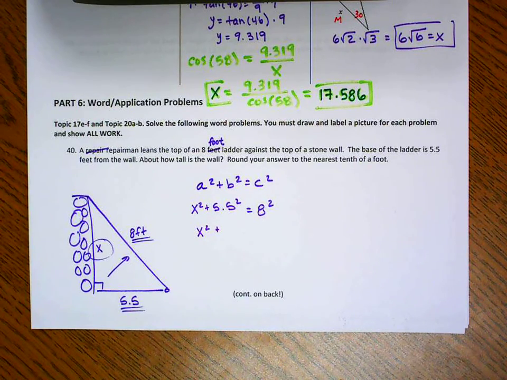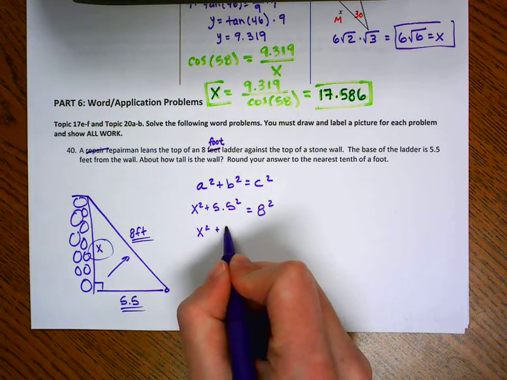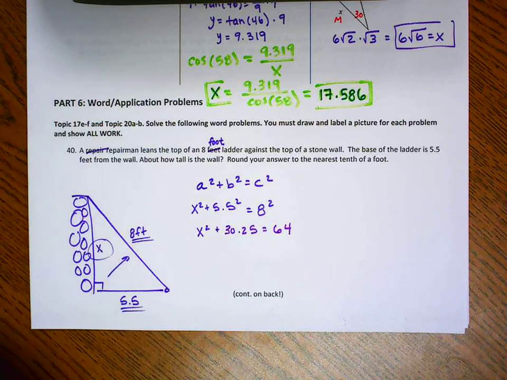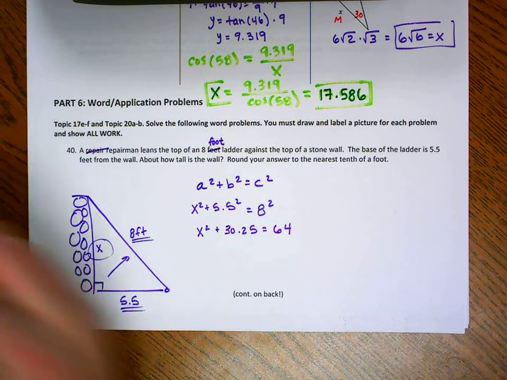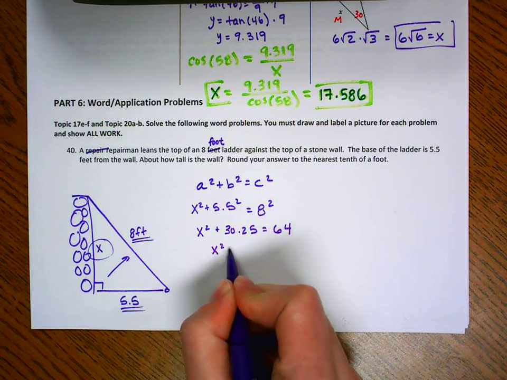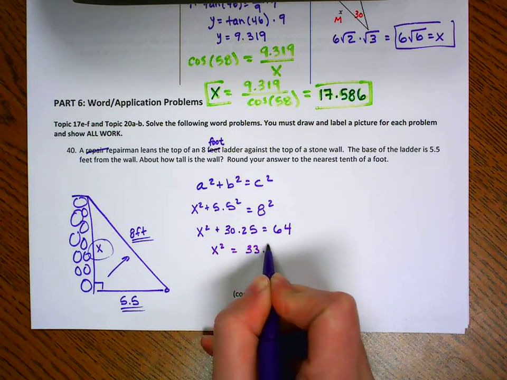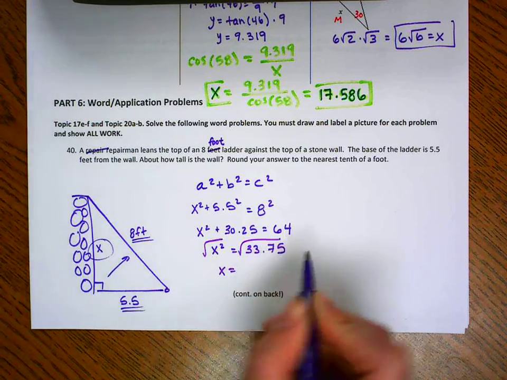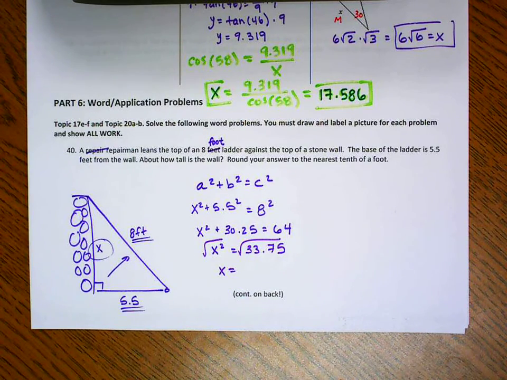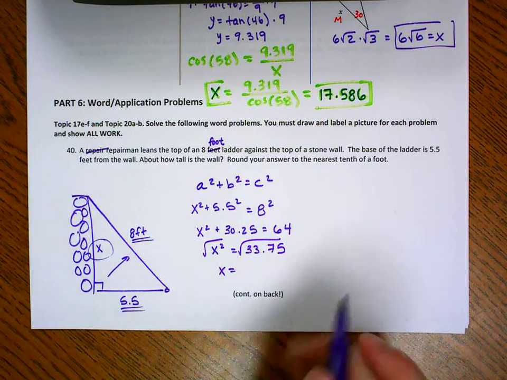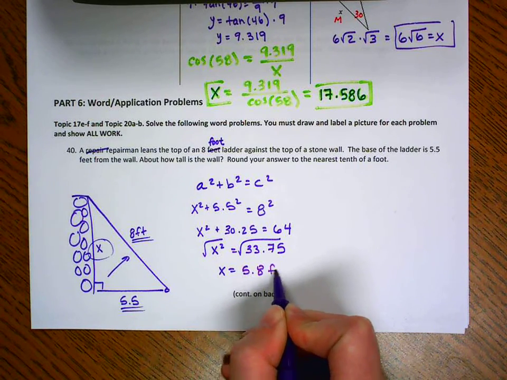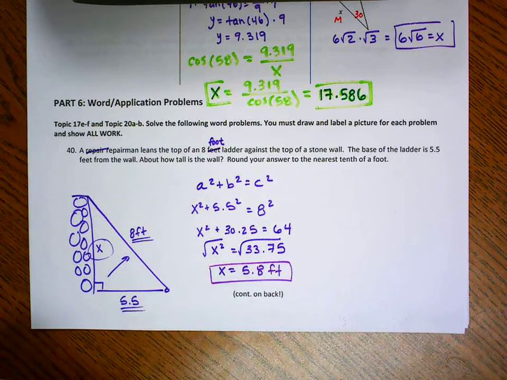5.5 squared is 30.25. 8 squared is 64. If I subtract 30.25 onto the other side, I get 33.75. And then I take the square root of both sides. And when I take the square root, I get 5.8, but we're leaving it to the nearest tenth. So 5.8 feet is the height of the wall.